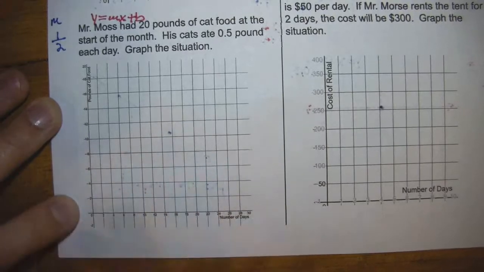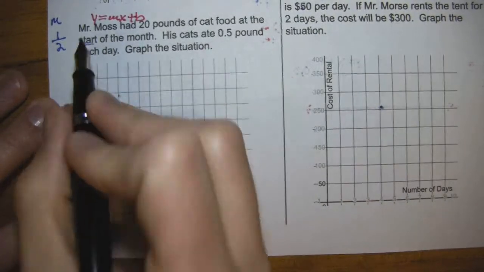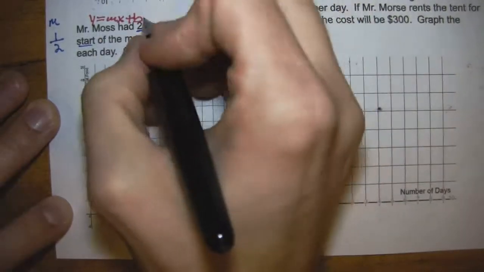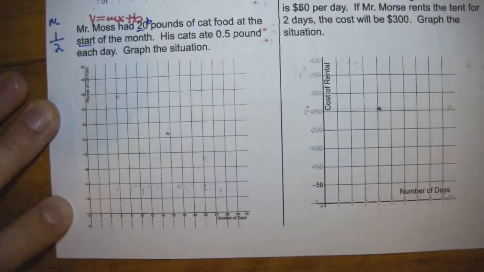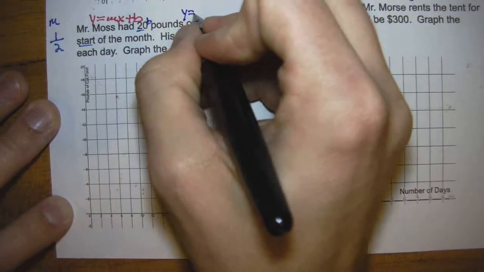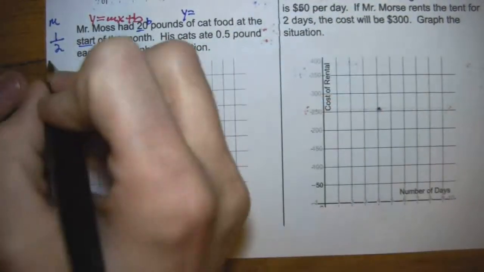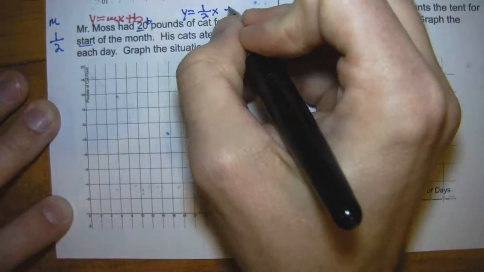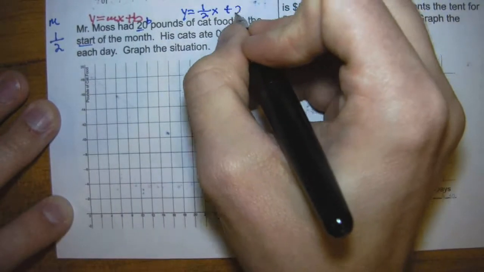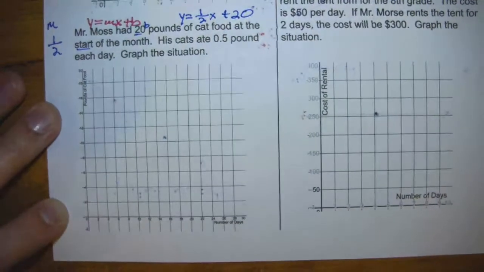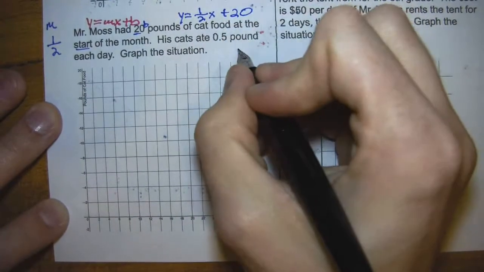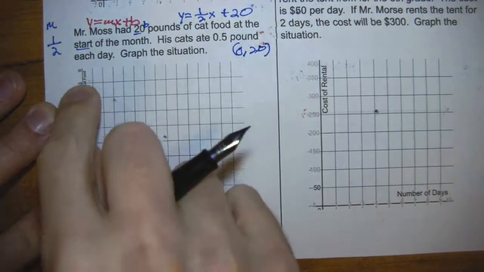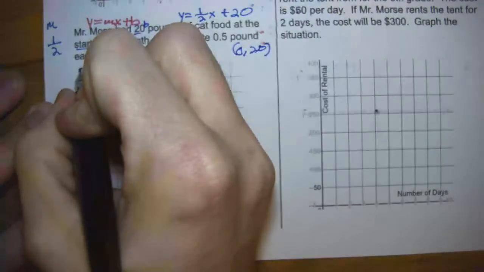Let's see if we find a y-intercept. So where does this start? Well, it looks like at the beginning of the month, it even has the word start in it. It says he starts the month with 20 pounds of cat food. So that must be our y-intercept. So let's write the equation. So y equals our slope. We said we don't want to write it as a decimal. We're going to want to write it as a fraction. So y equals 1/2 x plus 20 pounds of food to start. Cool. There it is. So let's start with the y-intercept. We're going to graph it (0, 20). And in this case, that's all the way up here. So I'll make my mark right there at the 20.